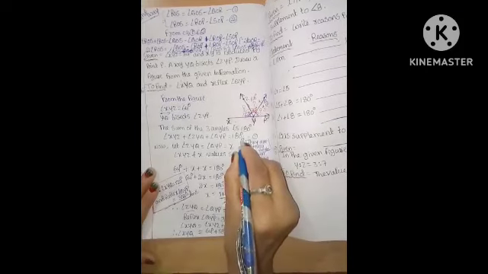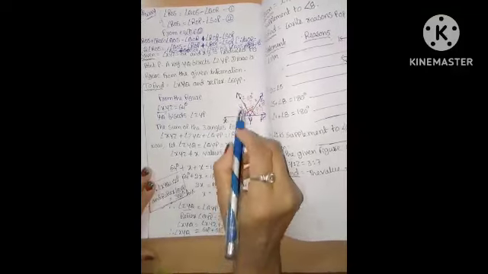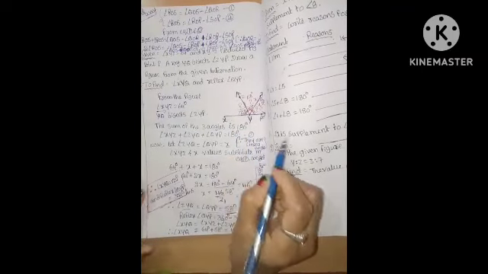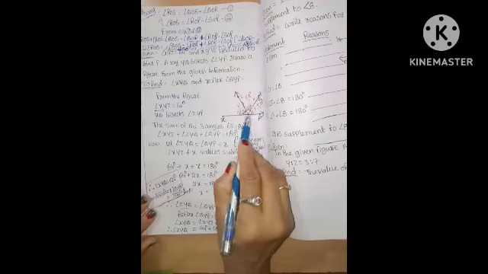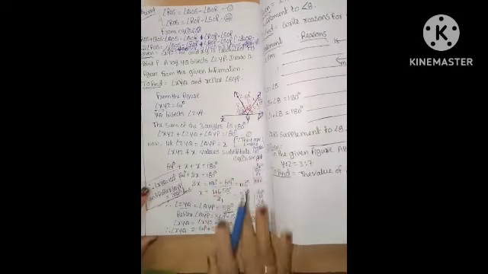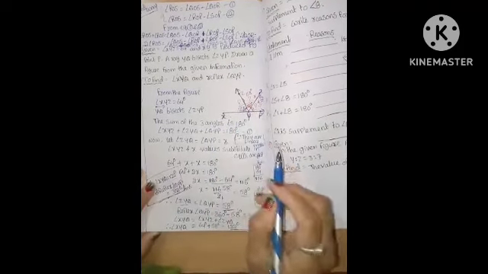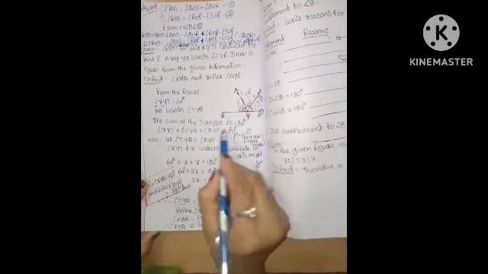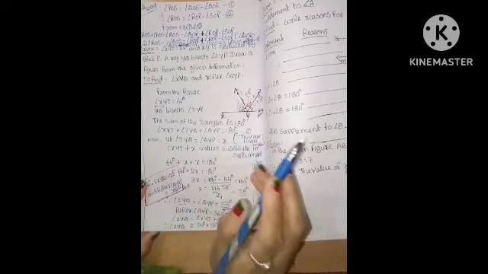Here it is not a linear pair, there are three angles, so they are linear angles. XP is a straight line, so the sum of these three angles is equal to 180 degrees. This first statement, you write it as equation number 1.